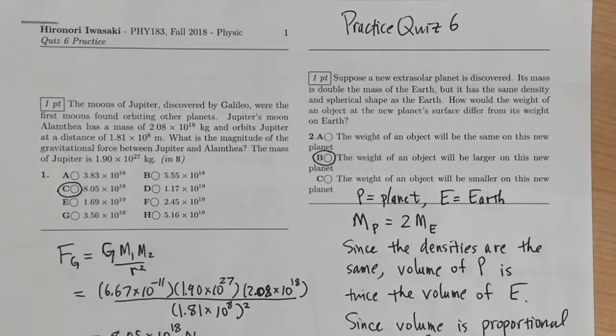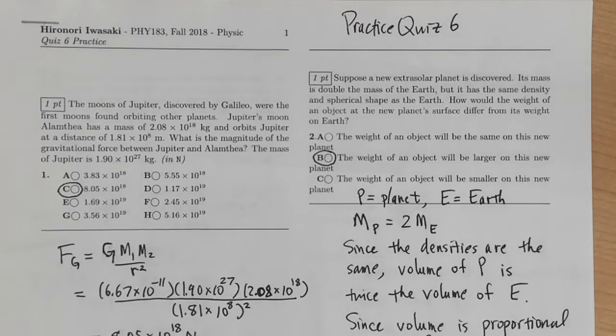We will now go over the solutions for practice quiz number 6. Let's start with the first problem.